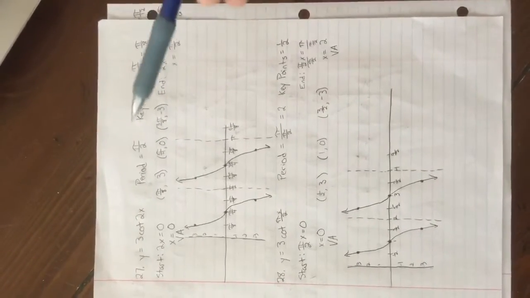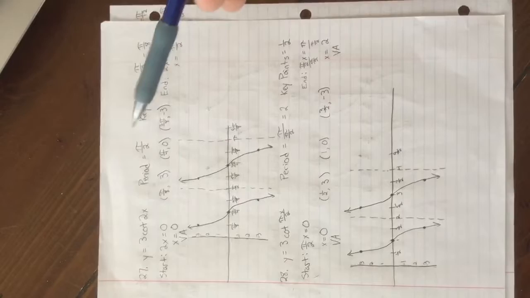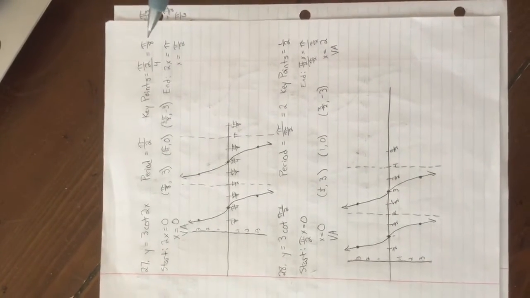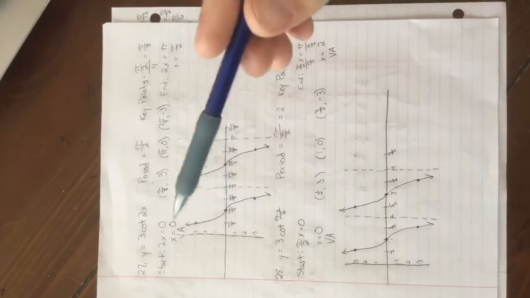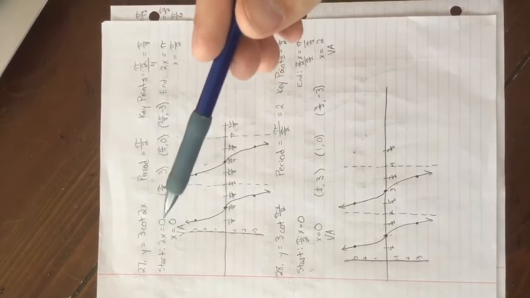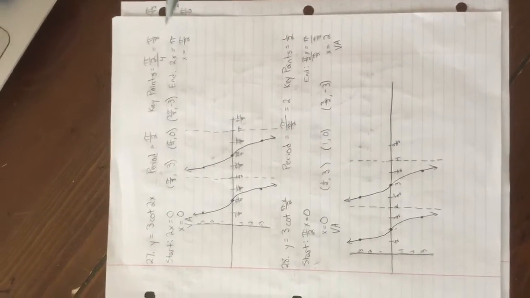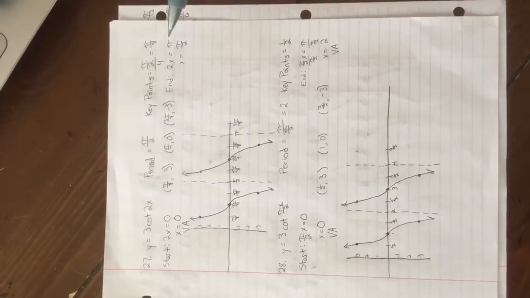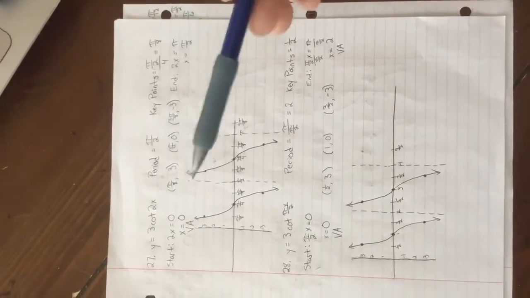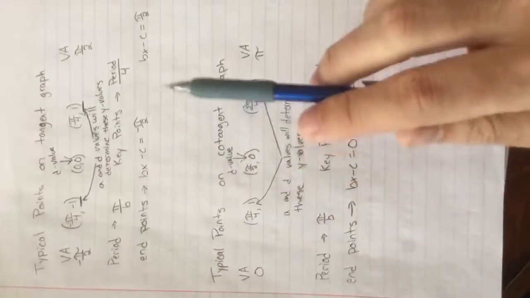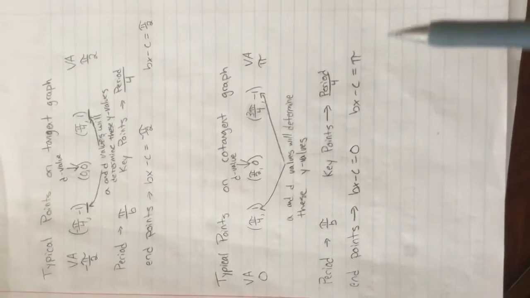Number 27, to do our period, pi over b, pi over 2, and then again our key points dividing by 4. Again, doing the same thing to find the start of our graph, bx minus c equals 0, bx minus c equals pi. The difference with this one, this is a cotangent graph, so looking back at our notes, instead of using negative pi over 2 and pi over 2, the cotangent graph is going to use 0 and pi.